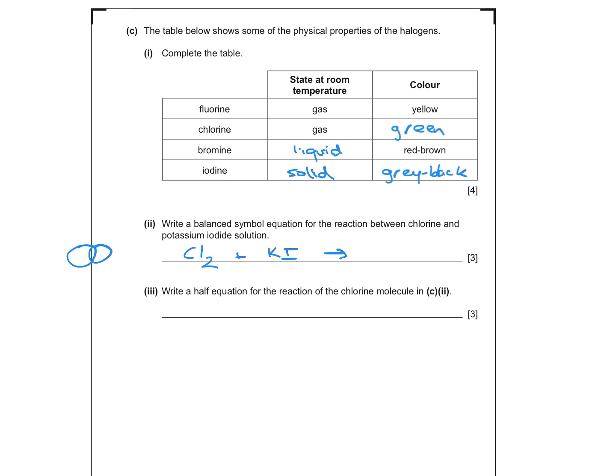Now chlorine is more reactive than iodine. The halogens get more reactive as you go up the group. So the chlorine will displace the iodine and form potassium chloride. And then iodine is produced. So it goes from iodide to iodine. That needs balanced.